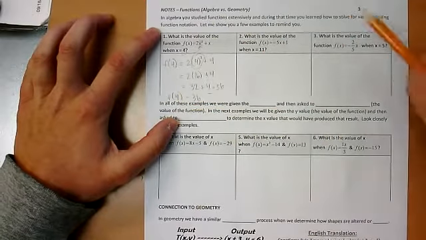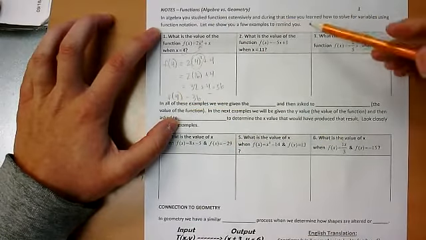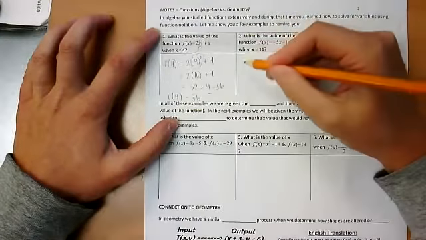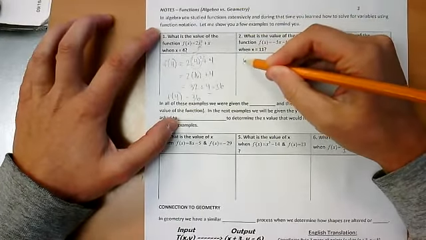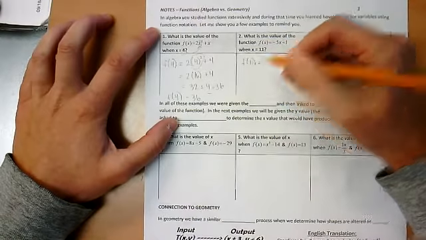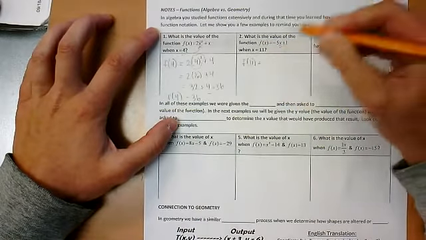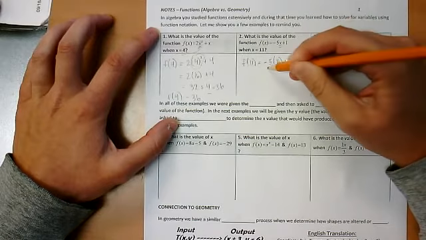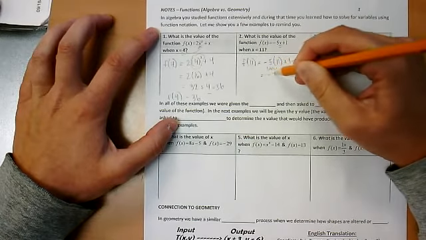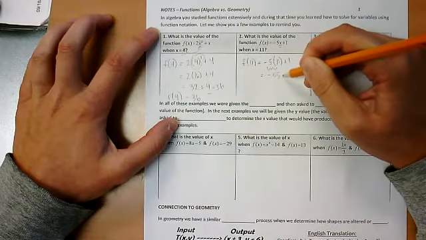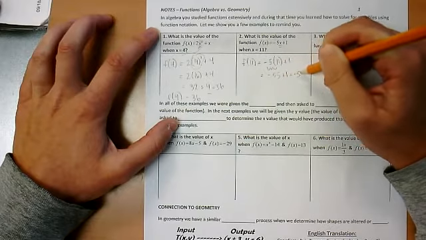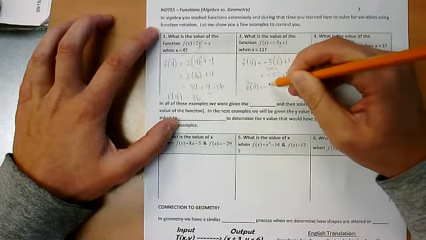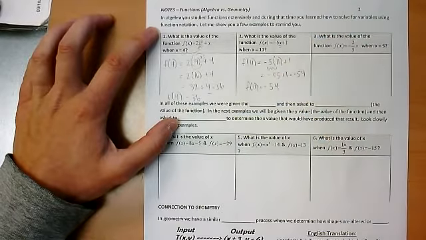36, okay? Now, number two, what is the value of the function f of x is equal to negative 5x plus 1 when x is equal to 11? So again, same notation here. I'm going to evaluate my function at 11. So anywhere I see an x, I'm going to replace it with the number 11. So negative 5 times 11 plus 1. That'll give me a negative 55 plus 1, which is equal to a negative 54. So again, my function evaluated at 11 is equal to a negative 54, okay?